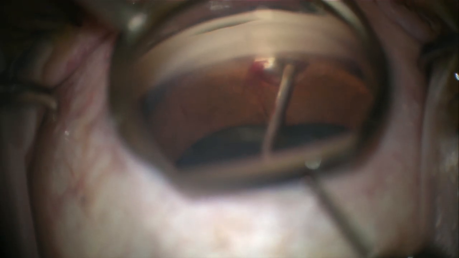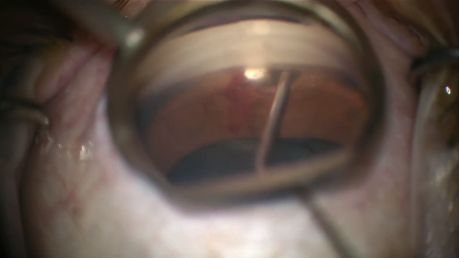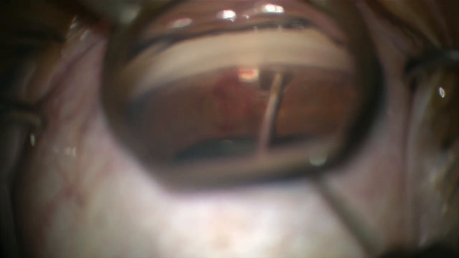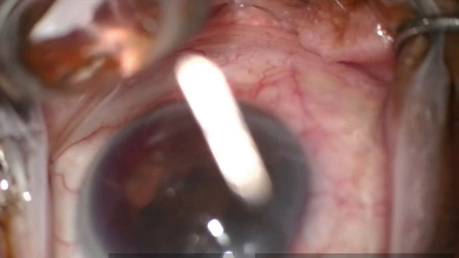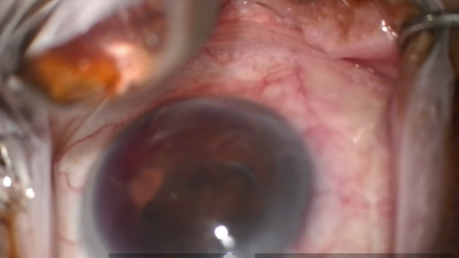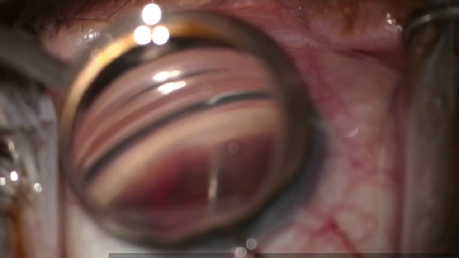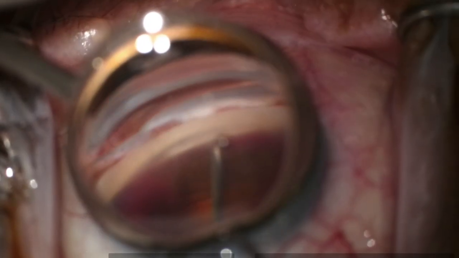Small, self-limited reflux bleeding is common and often expected when entering vascular tissue planes. This type typically clears with irrigation and does not affect outcomes. Concerning heme includes rapid chamber filling, persistent obscuration of angle structures, and loss of visualization during critical steps.